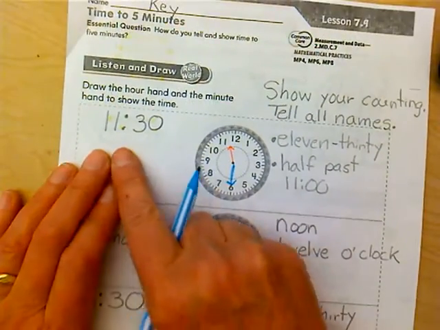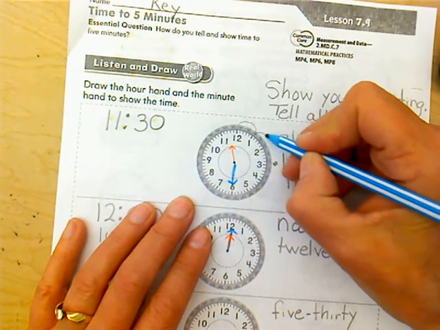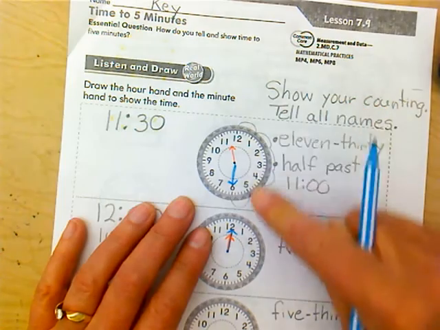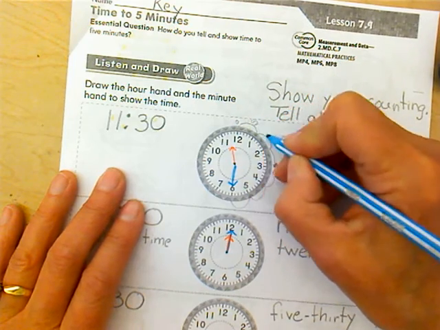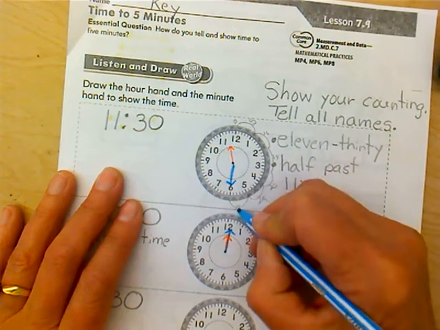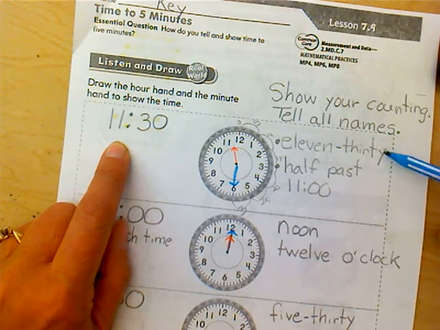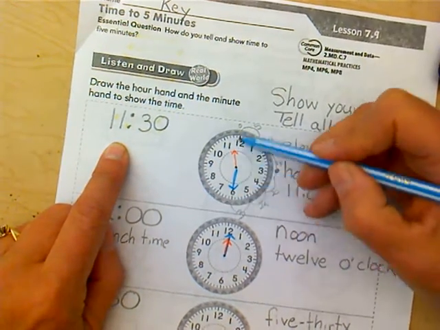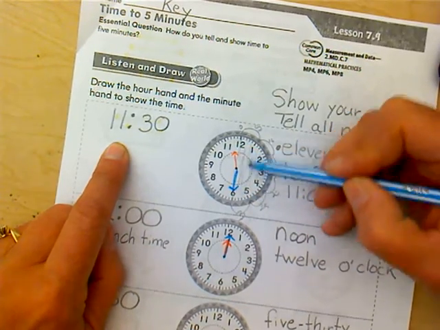So the time that was shown on the clock was 11:30. That would be 5, 10, 15, 20, 25, 30, 30 minutes. Hopefully you're showing me that this started at 0, 5, 10, 15, 20, 25, 30, 30 minutes past the hour of 11 o'clock. So 11:30 or half past 11 because you have gone halfway around the clock.